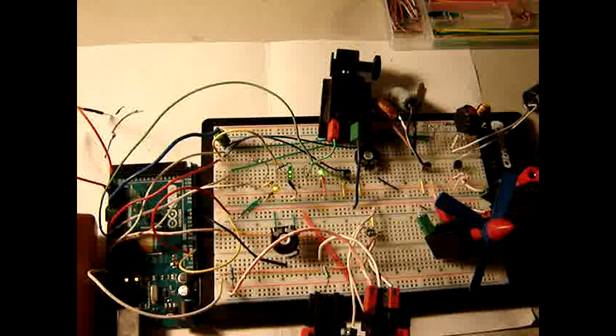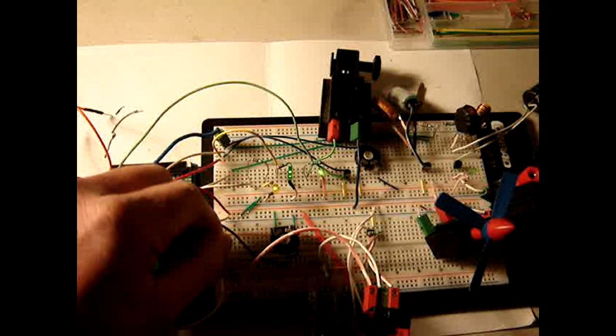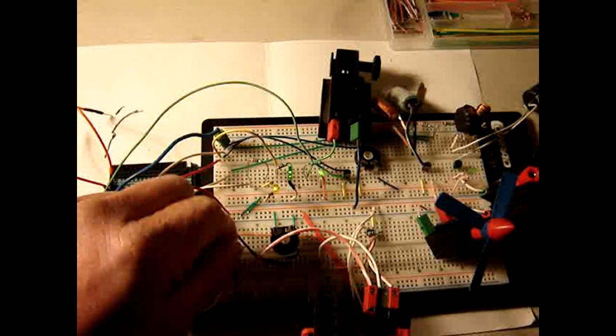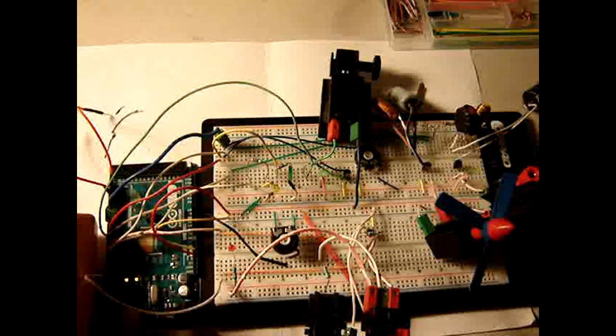Then I need an LED. And this should somehow be connected like this. Let's put it in this way. Oops.